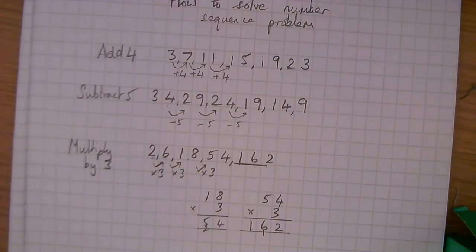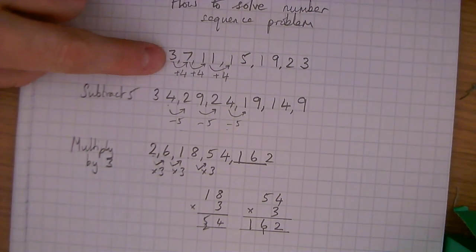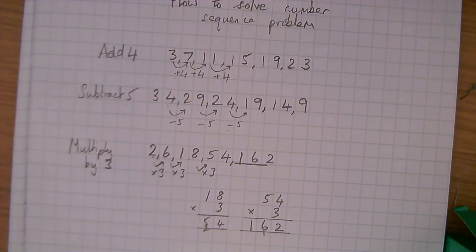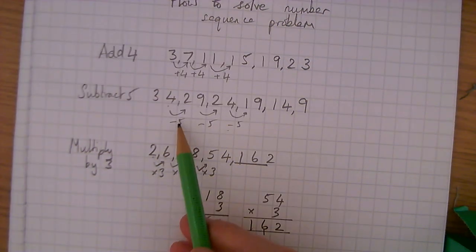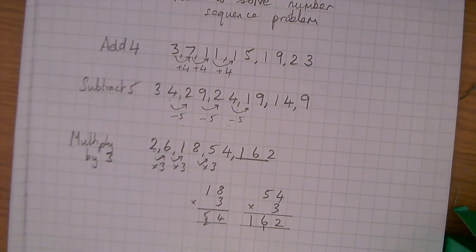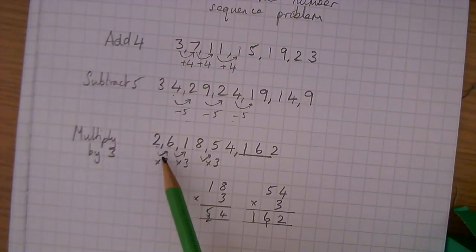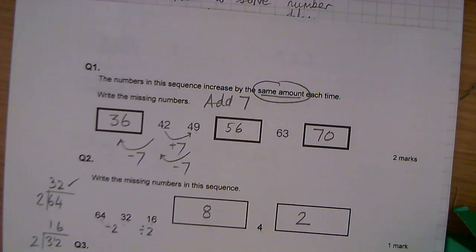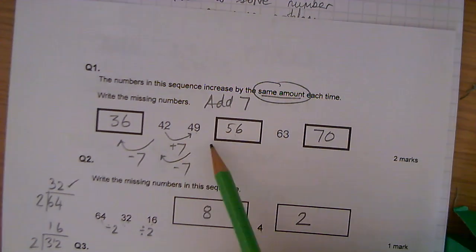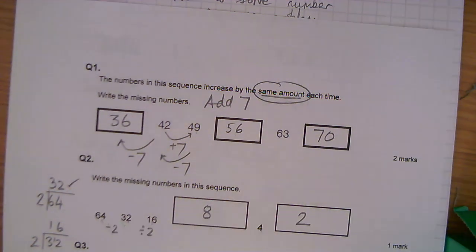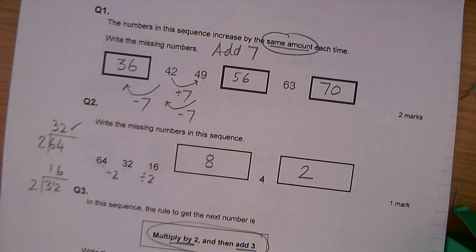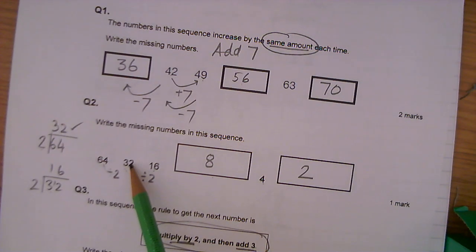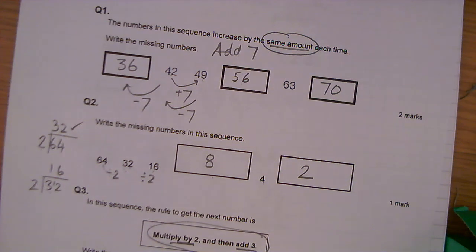Number sequences, a bit like being a detective. When we see the same increase each time, it's going to be a simple addition. When we see the same decrease each time, it's a simple subtraction. When the number increases by an increasing amount, it's often multiplication. And then we looked at some questions where we need to increase by the same amount, but when we go back the other way, we do the inverse. Then we looked at a question where the number decreases, but decreases by a smaller amount. In this example, that was division.